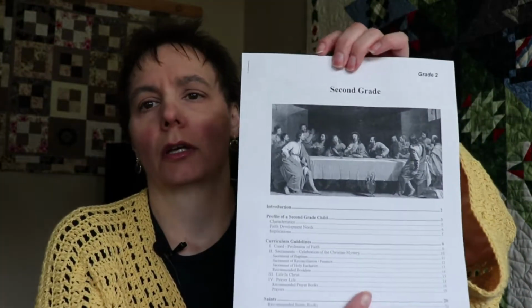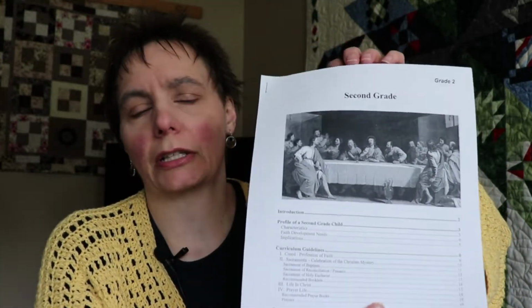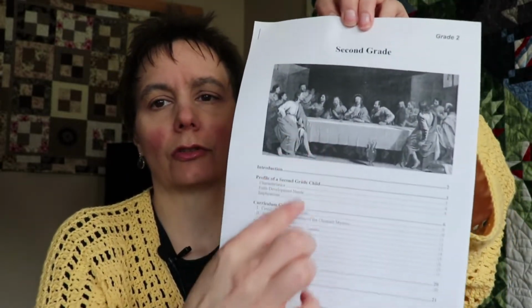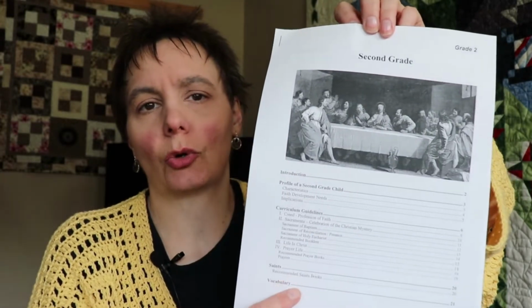Now, I'm going to show you what we've gotten from my DRE and really from the diocese, and you may have gotten something like this from your DRE too. My DRE gave it to me, but I could have gotten it off the diocesan website. You can see it's what looks like a kind of a short outline here. This is what we should cover in second grade.